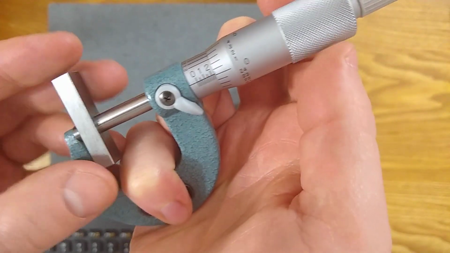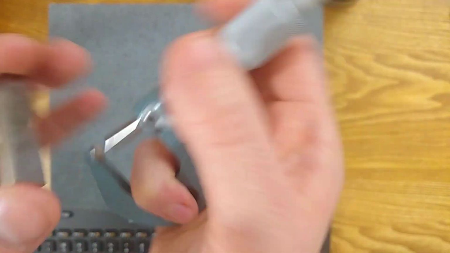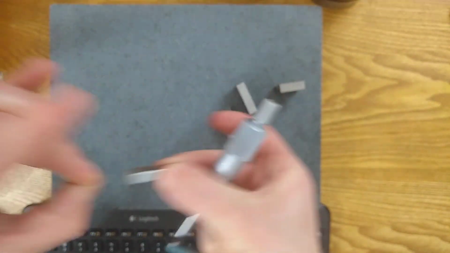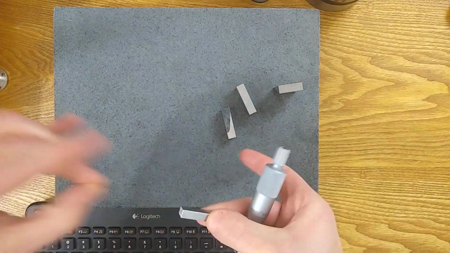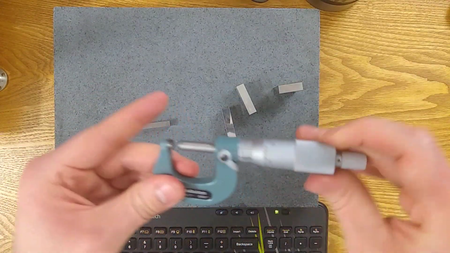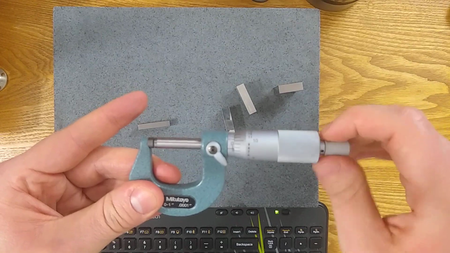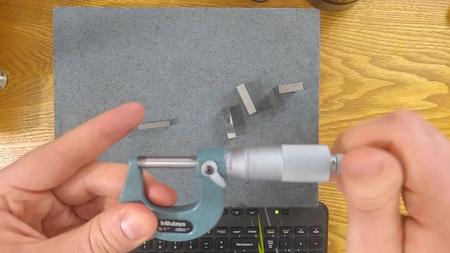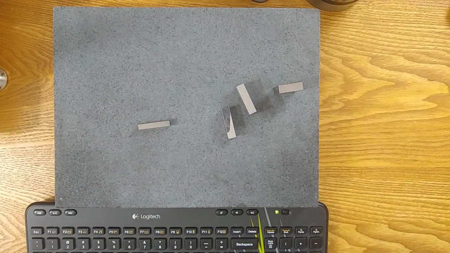I'm using my touch. I feel pretty good about my touch. I'm going to wipe off the block and wipe off the handles again. Let's check 0. Actually, it's changed.